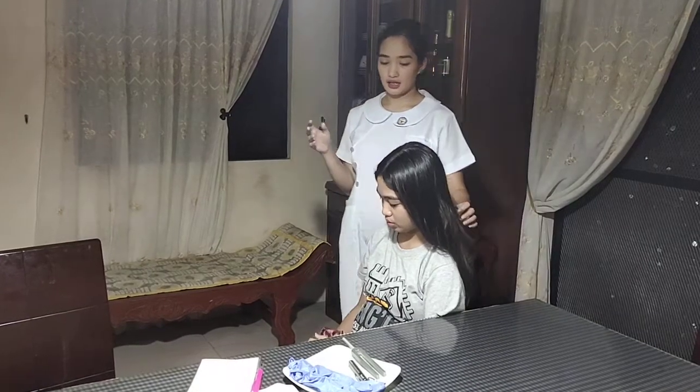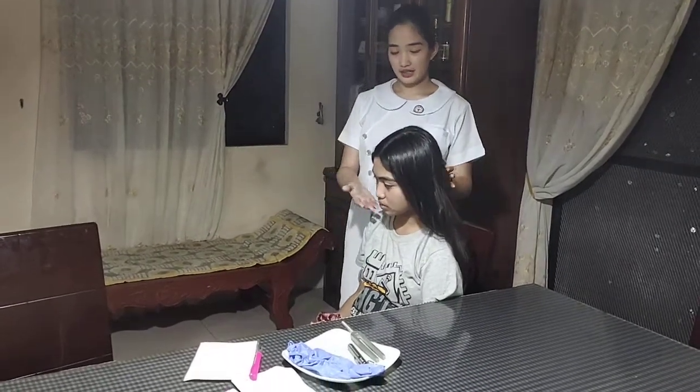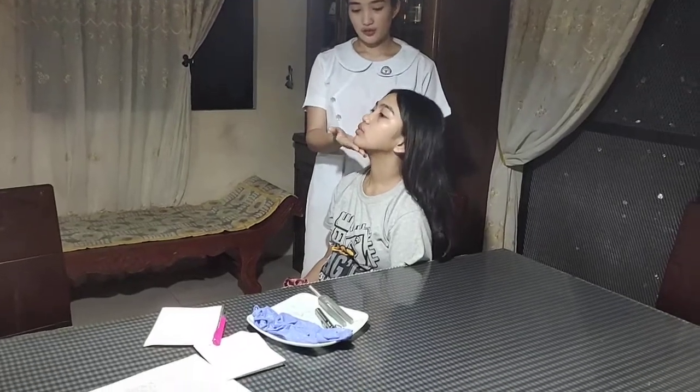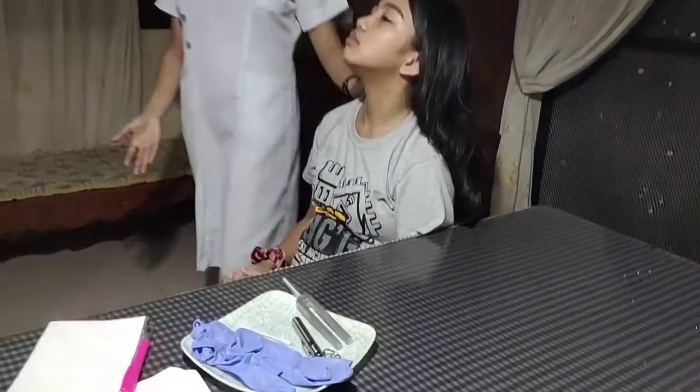Next, we will now inspect the eyes for edema and hollowness. We will ask the client to face upward like this, to see if there is an accumulation of fluid under the eyes.